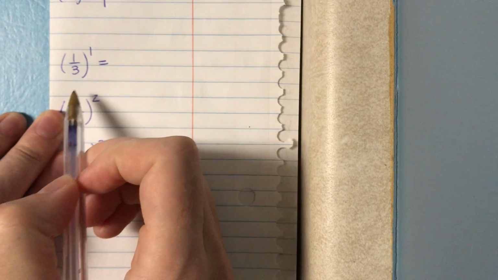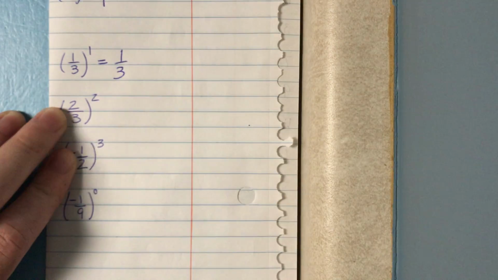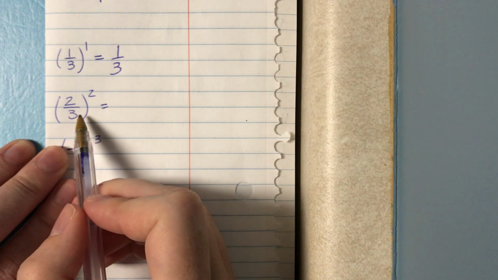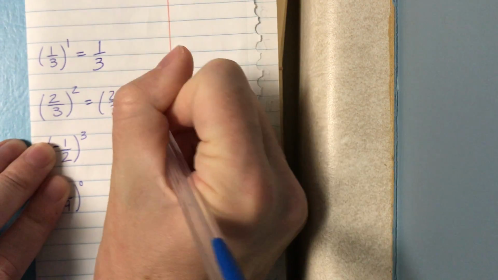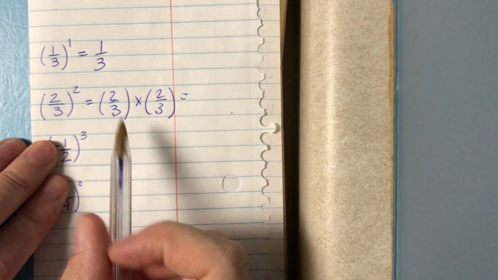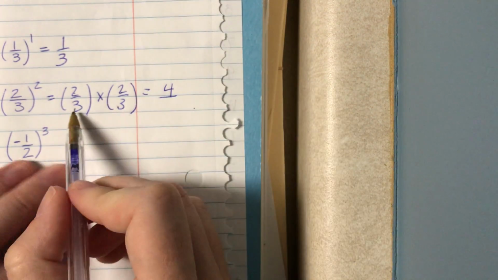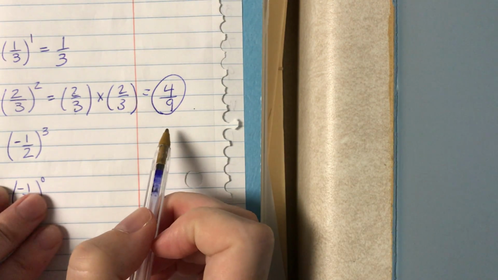Okay, last couple questions here. So these ones are all fractions. So I have 1/3 to the 1 power, so that just means I have 1/3 one time, so that one's just going to be 1/3. Next one, I have 2/3 to the 2nd power, so that means I have to write out 2/3 2 times, so it's like 2/3 times 2/3. And multiplying fractions, you're just going to go straight across, so 2 times 2 is 4, and 3 times 3 is 9, so 4/9 would be my answer.